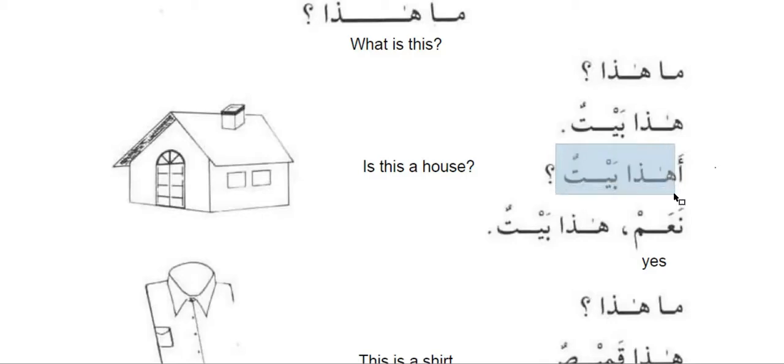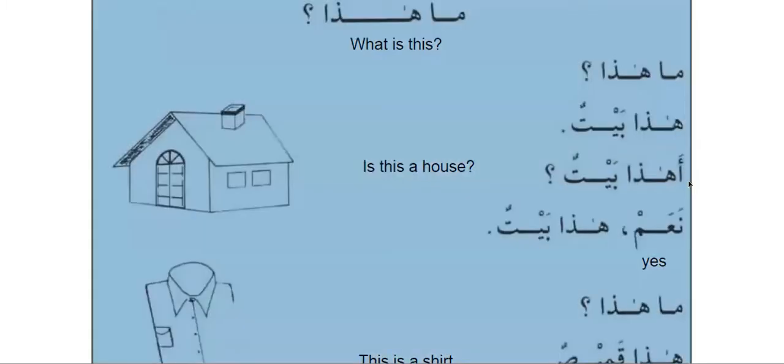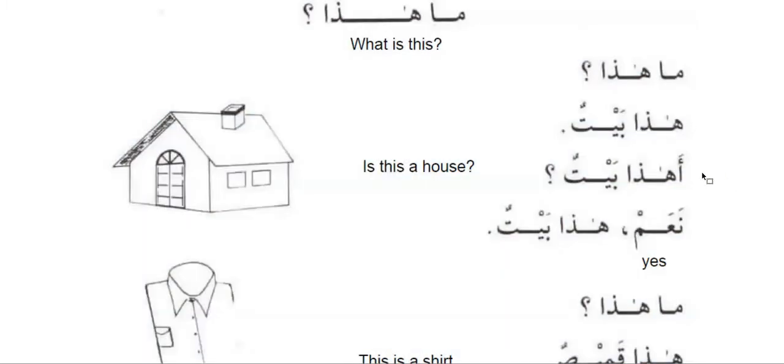If you wanted to take the sentence this is a house and make it a question, we would say is this a house? Like that in Arabic we put the أداة الاستفهام in front to ask a question or to convert the sentence into a question. أهذا بيت? Is this a house?